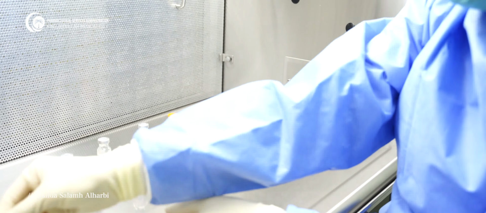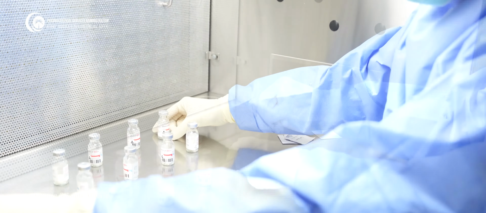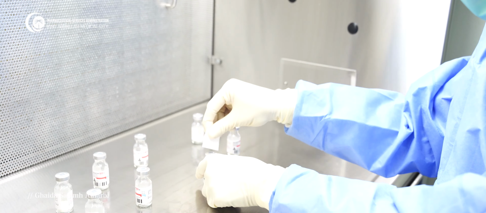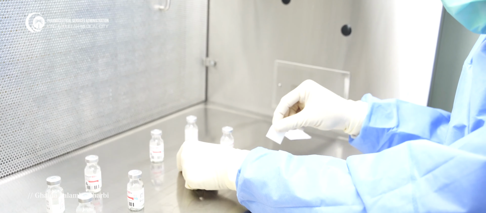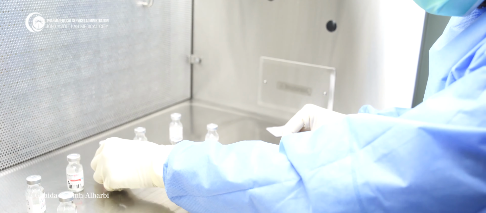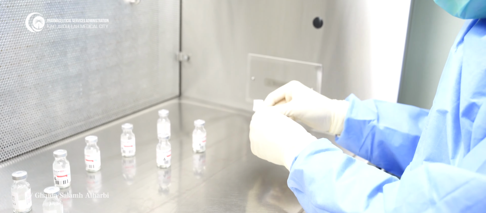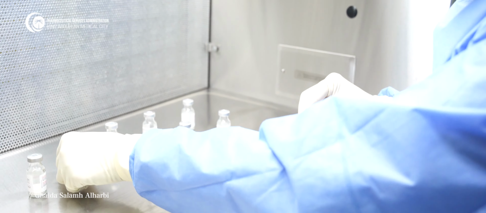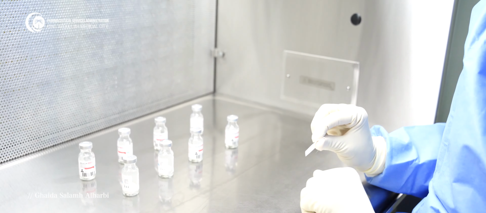We'll disinfect the septum 3 times using alcohol swab and allow to dry. Now we will prepare mini bag stock.